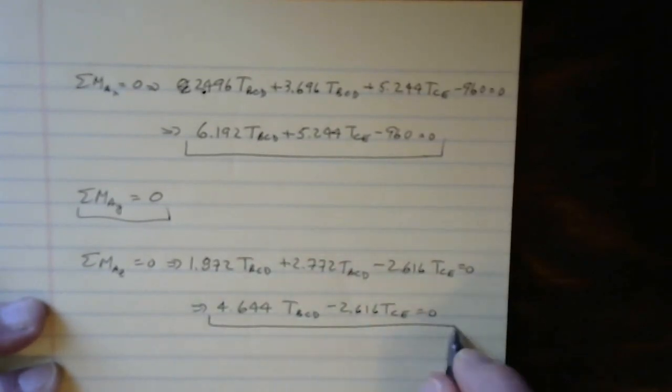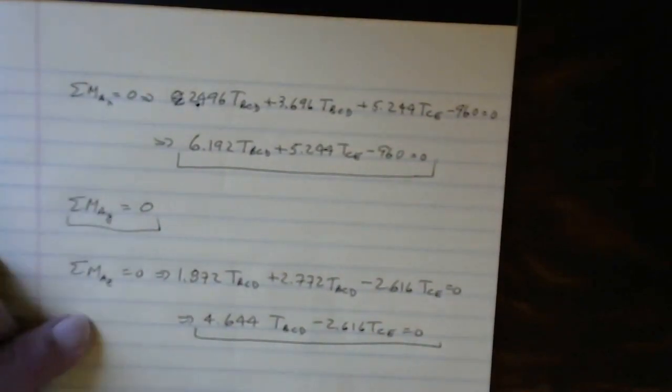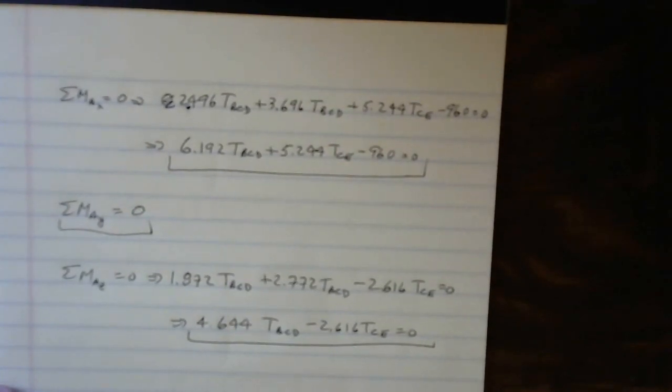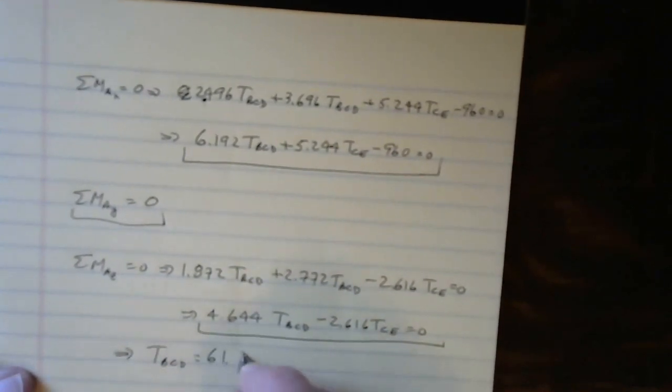Okay. All right, so I have my sigma MAX, sigma MAZ, two equations, two unknowns, the unknowns being the magnitudes TBCD and TCE. Solving these, I get TBCD is 61.9 pounds, and TCE is 109.9 pounds, okay.